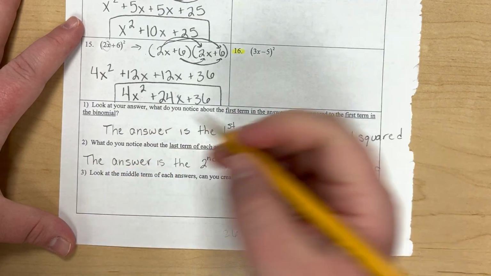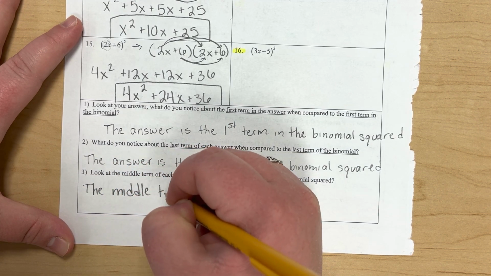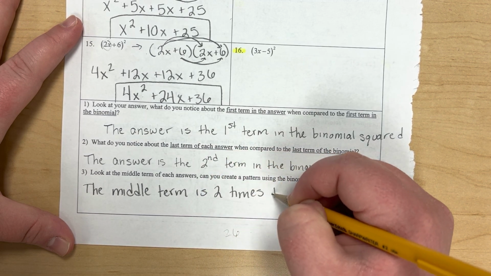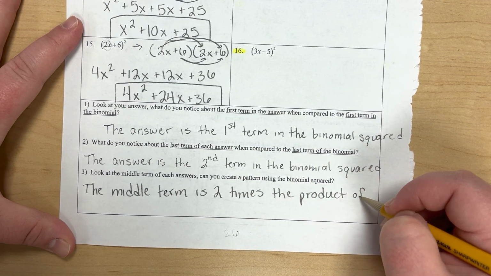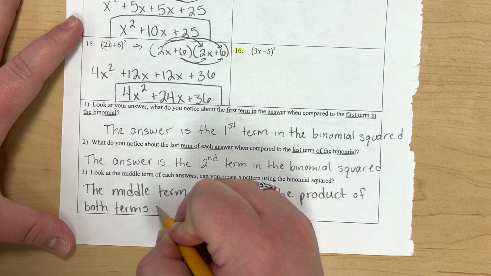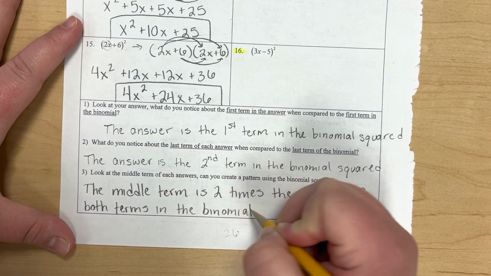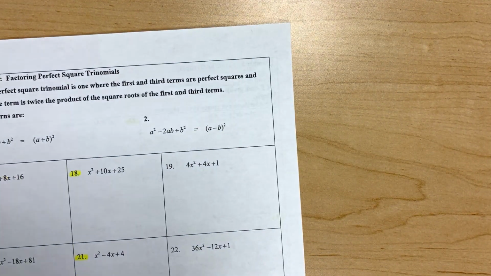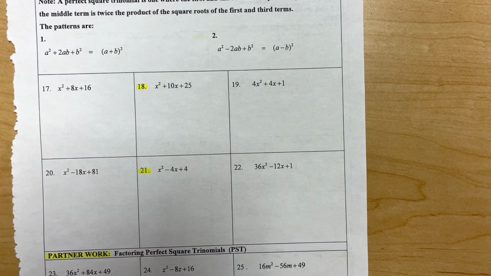It is the middle term is 2 times the product, which just means multiplication, of both terms in the binomial. And this is always true. So when we get into factoring perfect square trinomials, if you can remember that little formula, it can make your life a little bit easier and make some of these problems a little bit quicker.